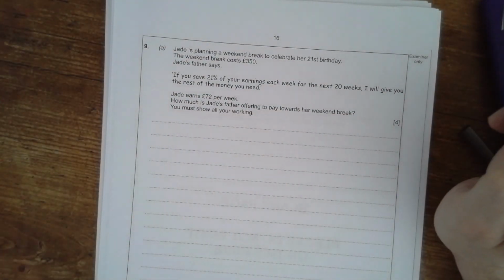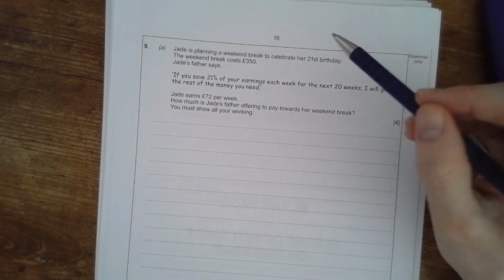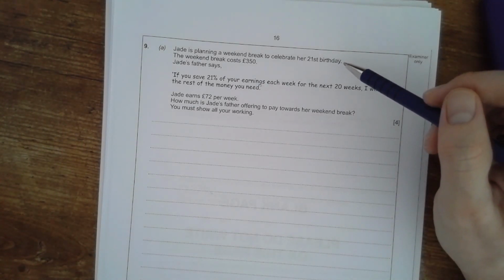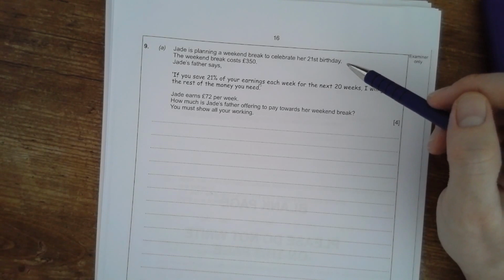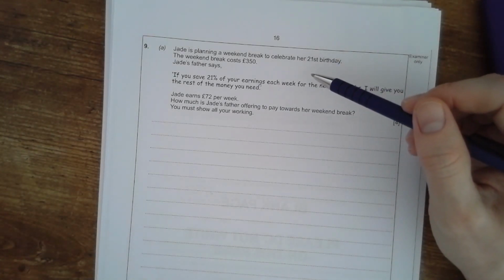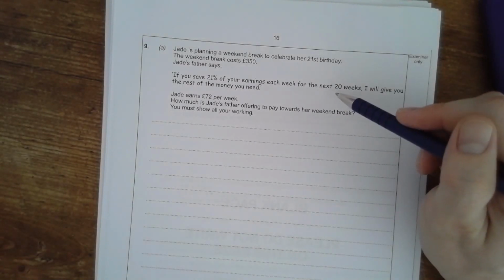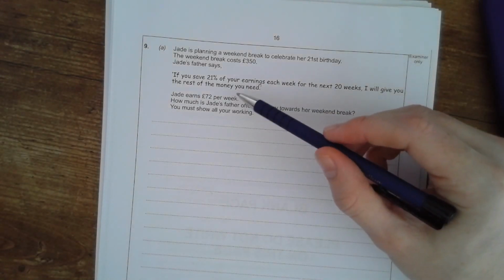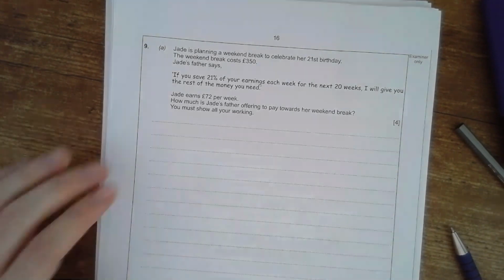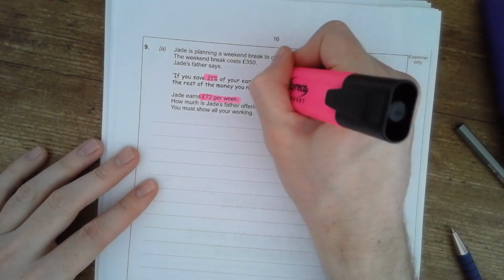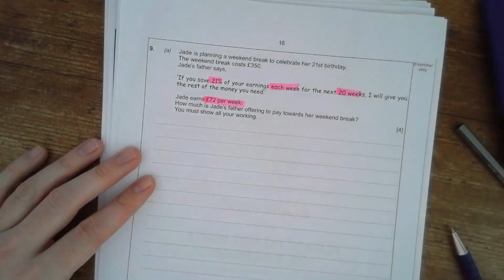Okay, question 9. It says, Jade is planning a weekend break to celebrate her 21st birthday. The weekend break costs £350. Jade's father says, if you save 21% of your earnings each week for the next 20 weeks, I will give you the rest of the money you need. Jade earns £72. So we need to go and work out what is 21% of what she earns each week and then times that by 20.